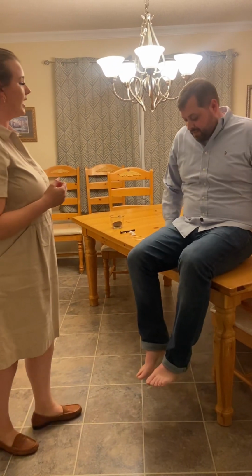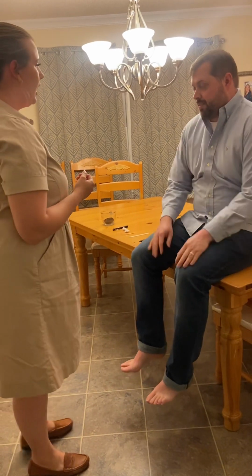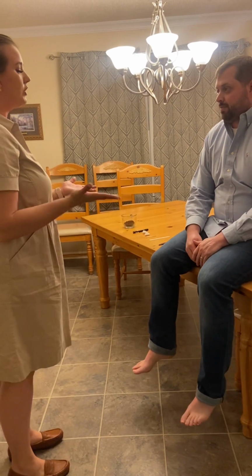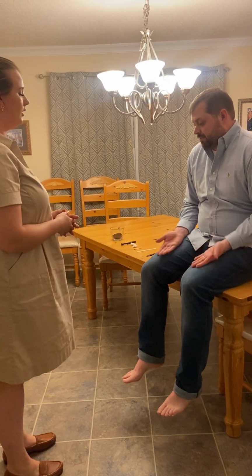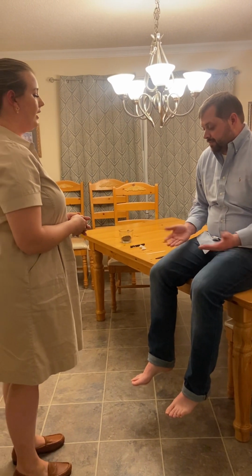Next, I'm going to assess rapid alternating movement. I'm going to have you slap your thighs, alternating between the palm of your hands and the back of your hands like this, moving quickly. Okay, the patient's movement is quick and rhythmical.